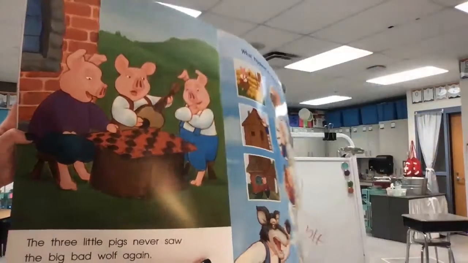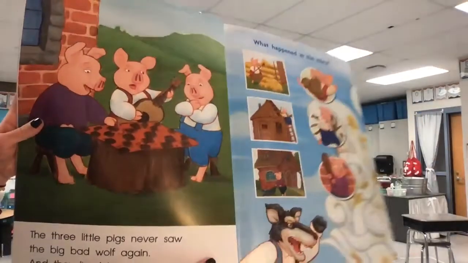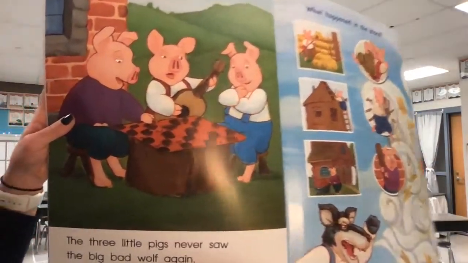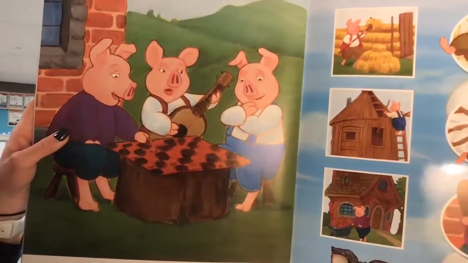And the three little pigs never saw the big bad wolf again. And they lived happily ever after.